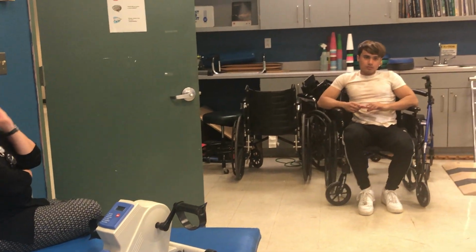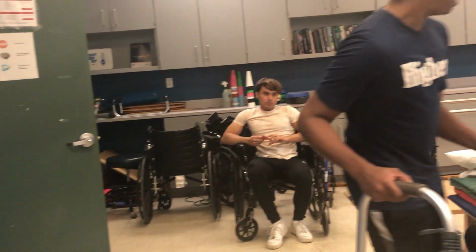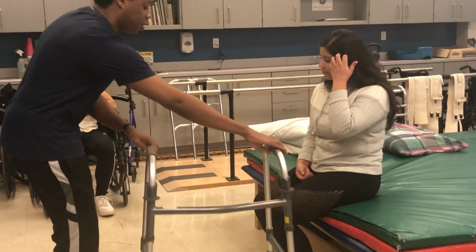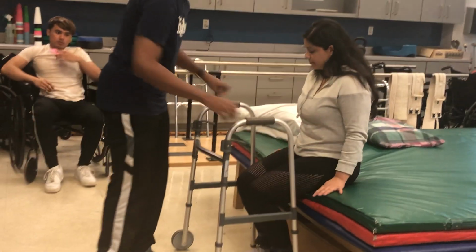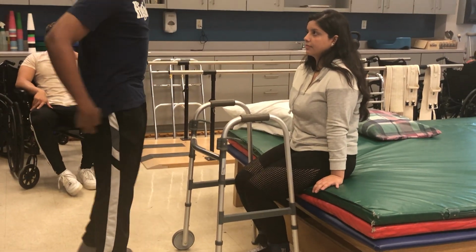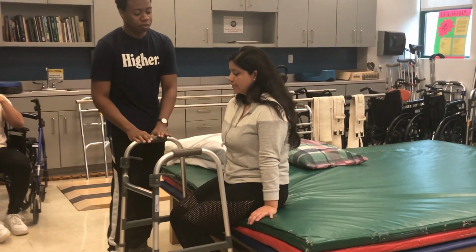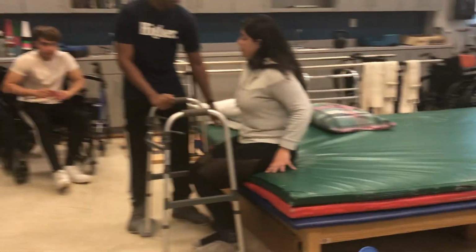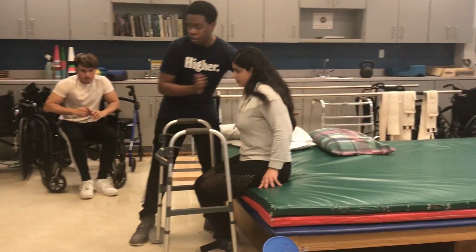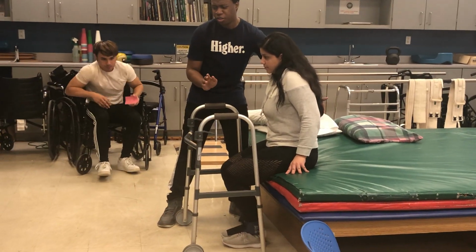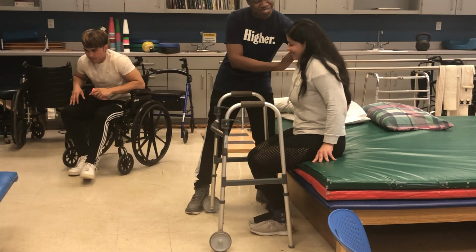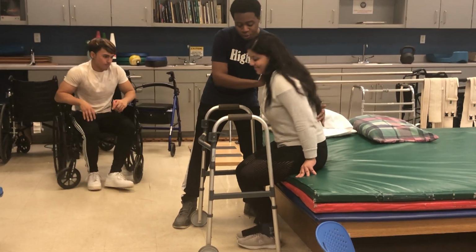Alright. So now, we've got the weights on. I'll put this right in front of you. So I want you to be able to push off the bed and reach for the walker, okay? So on the count of 3. I'm going to contact guard for balance, I think. Okay. So 1, 2, 3, push, reach.